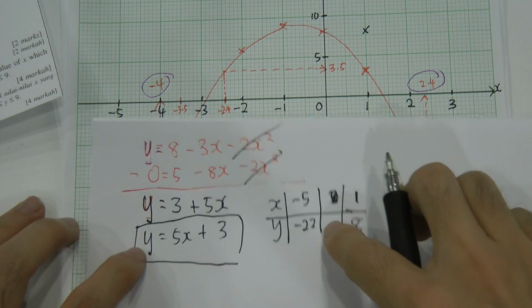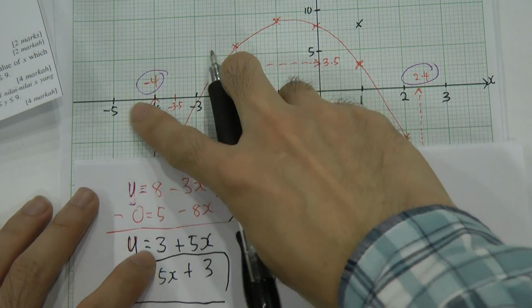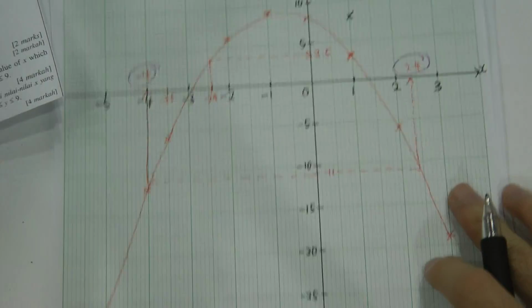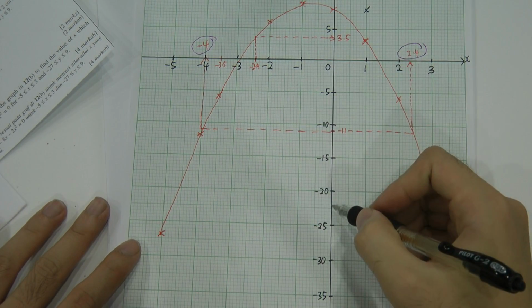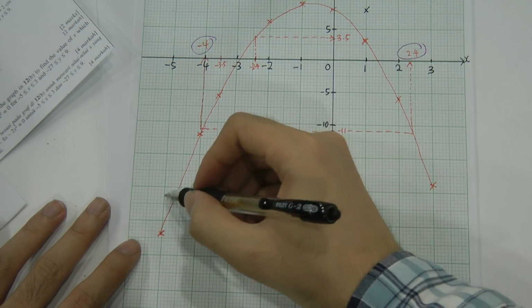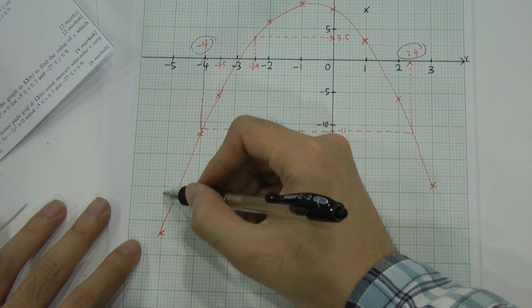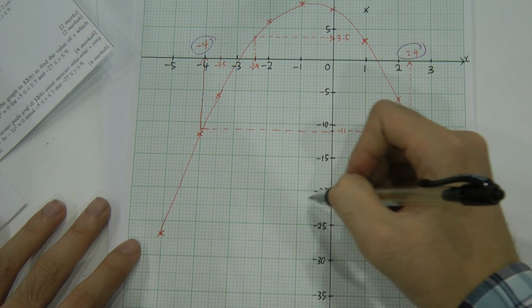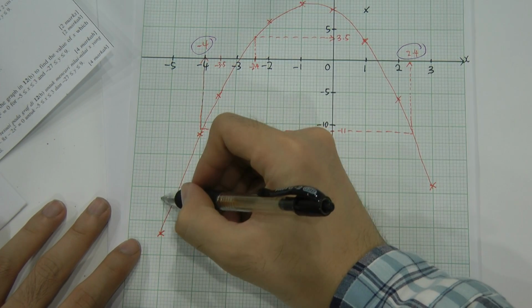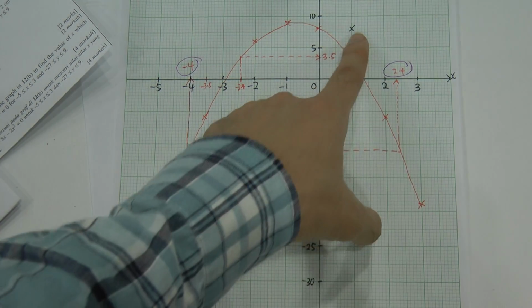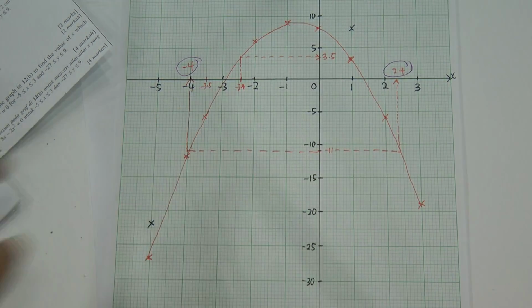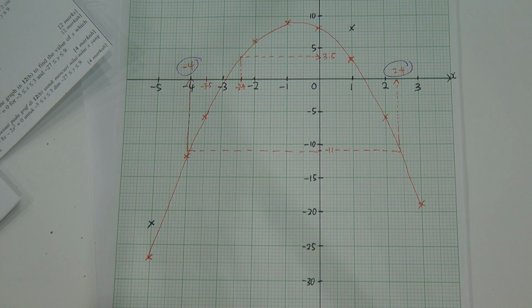Another coordinate is when x equal to -5, y will equal to -22. So -22 and -5. -22 will be somewhere here. When x equal to -5, this one will equal to -22. So it will be here. So do you see these 2 coordinates? Then I should connect these 2 coordinates.